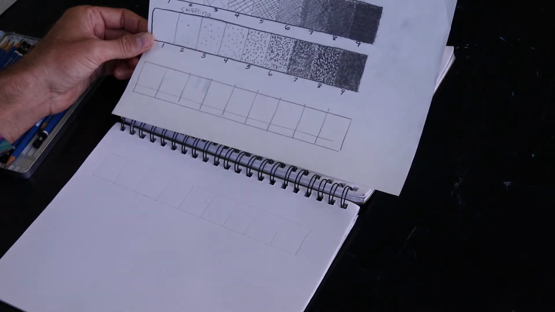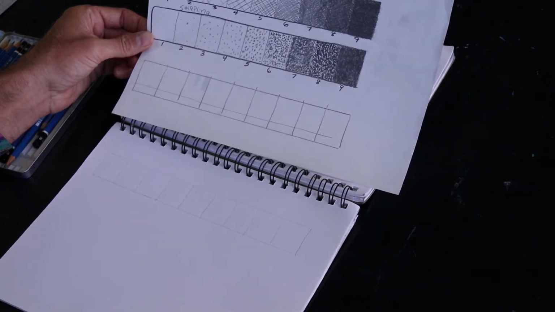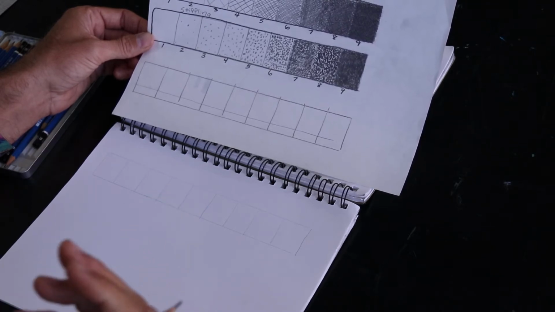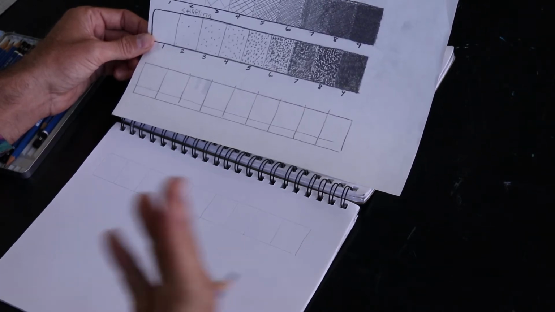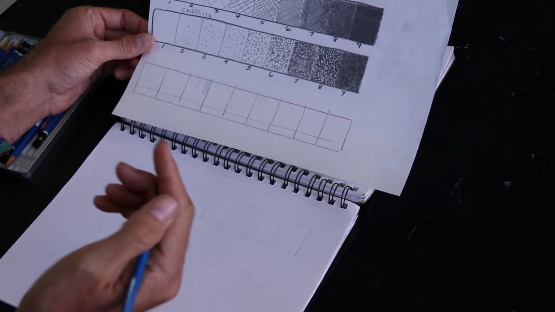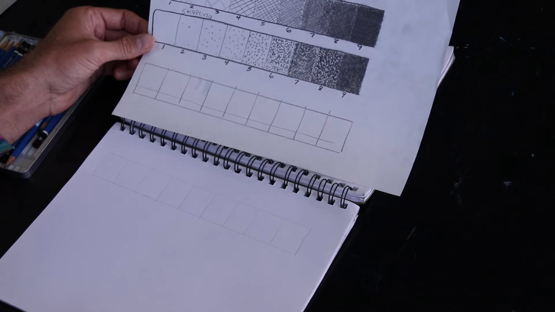And we want to learn to look at an object, a real object, or to look at a photograph and decide what value that object is, or that part of that photograph is, and then we want to use that correct value when we're shading it.